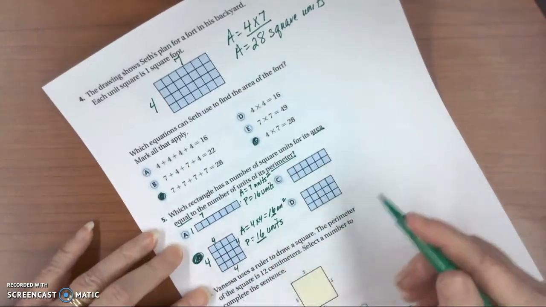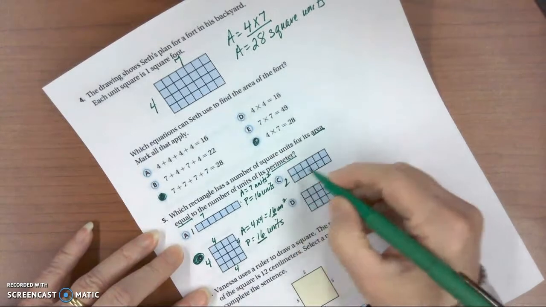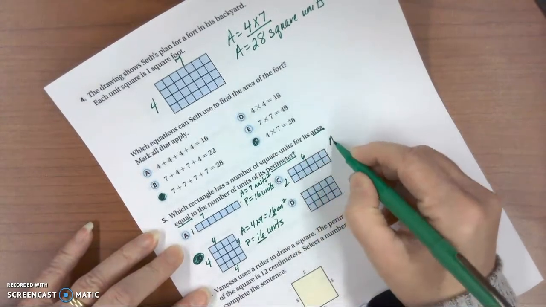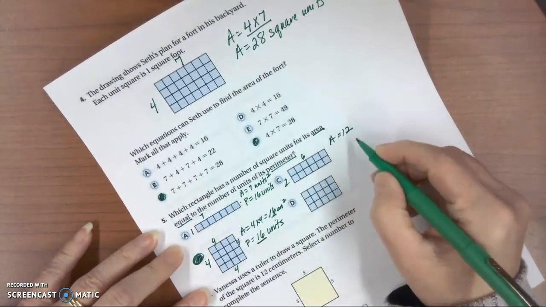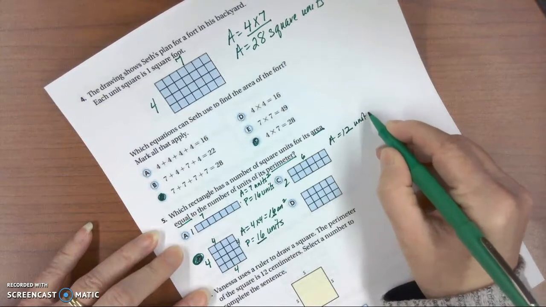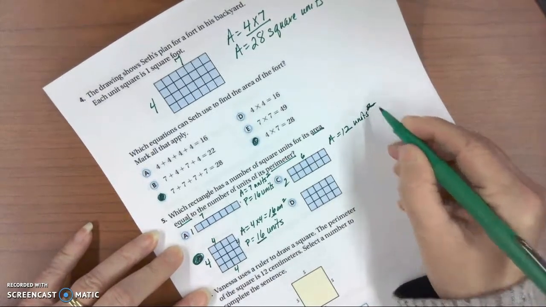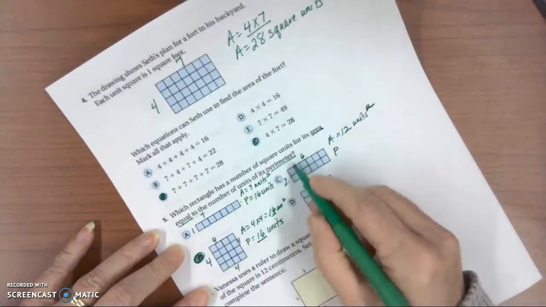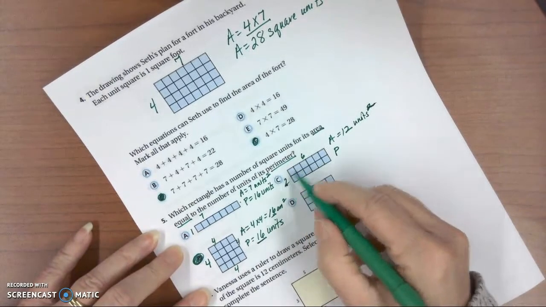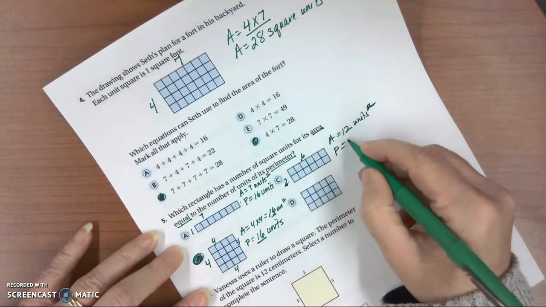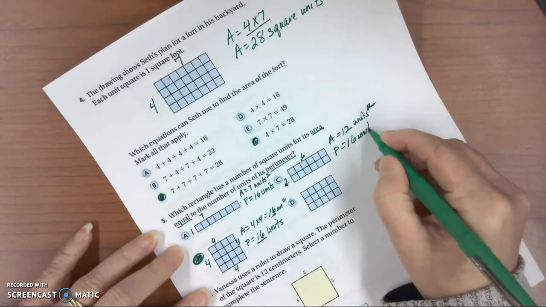And if you weren't sure of that, or if you went over here to C, you have a 2 by 6, so the area would be 12 units squared. And the perimeter would be 2 times 2, which is 4. 2 times 6 is 12. The perimeter would be 16 here.